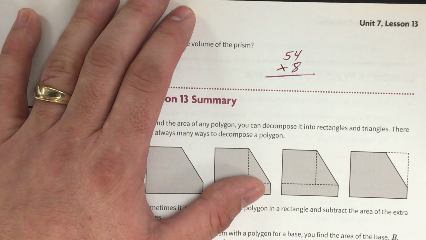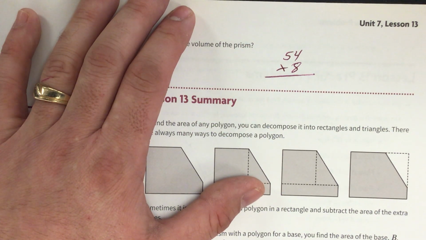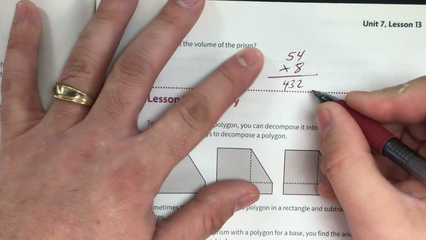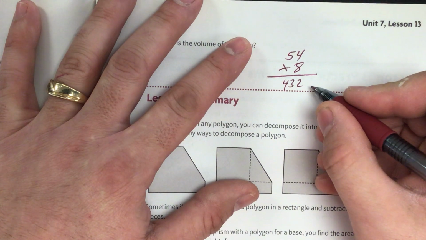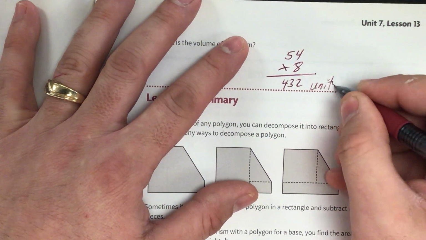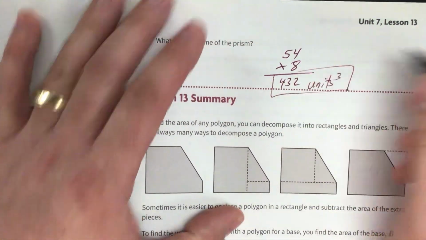Josh? 432. That's right. I got 432 too. Units cubed. There you go. Units cubed.